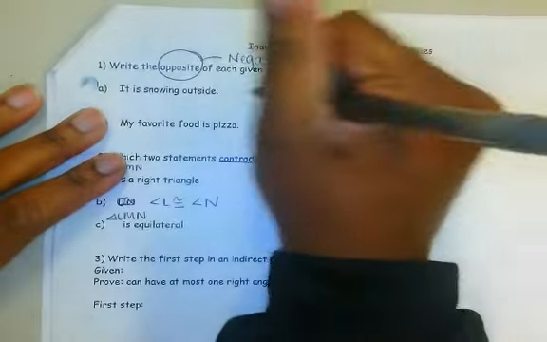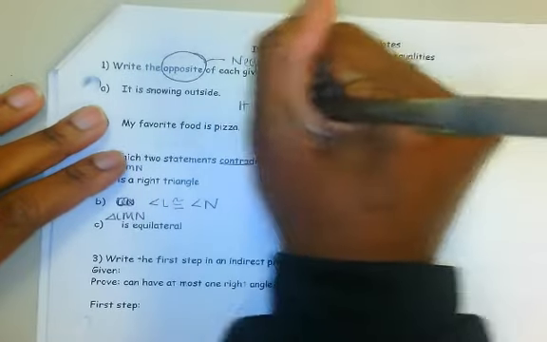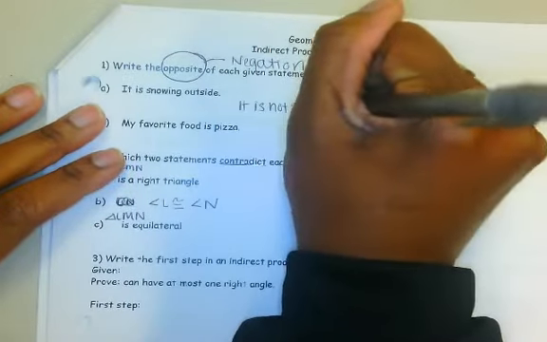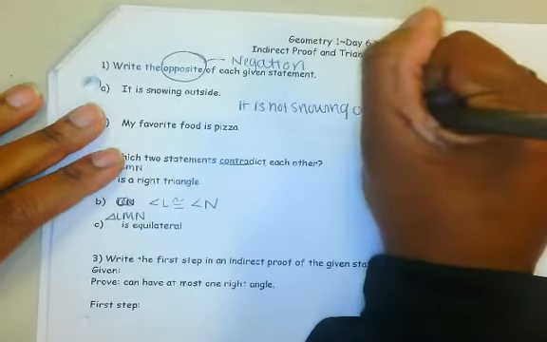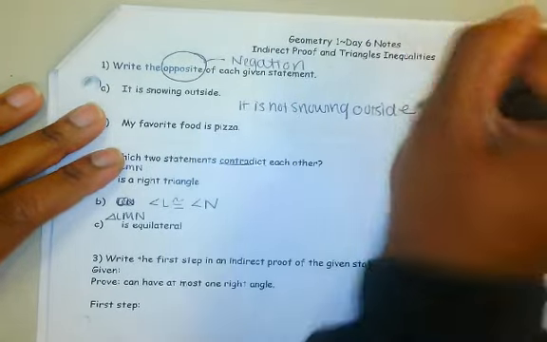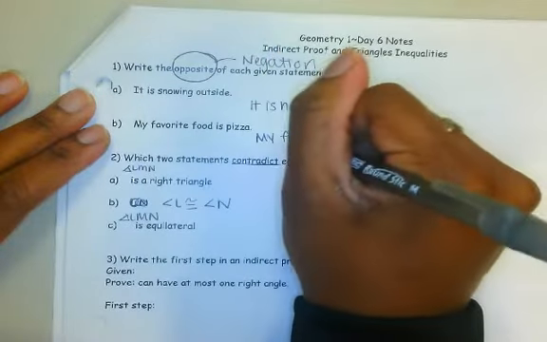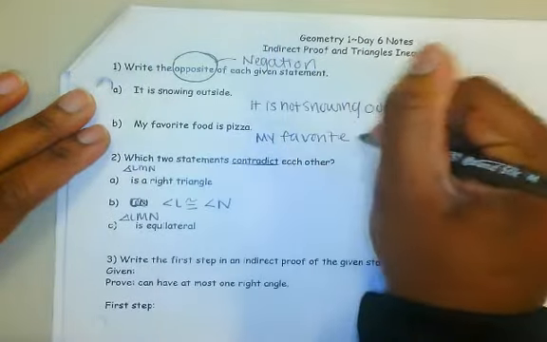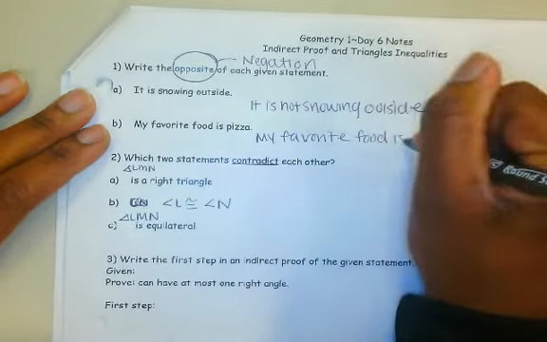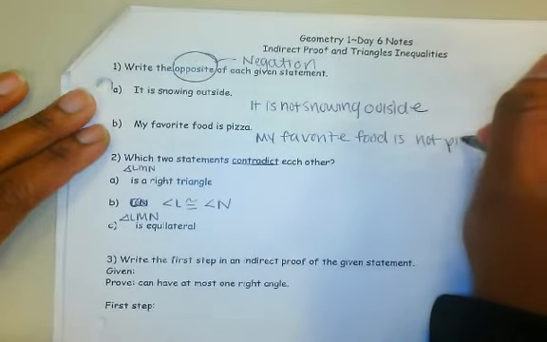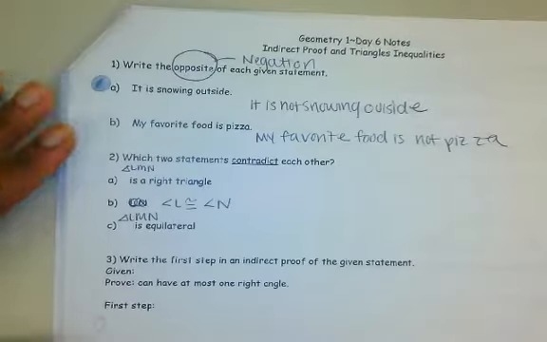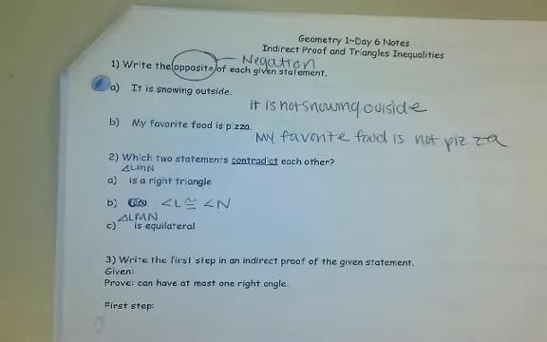Okay. So it is snowing outside. The opposite or negation is that it is not snowing outside. So we're just adding the word not. Okay. My favorite food is pizza. So the opposite is my favorite food is not pizza.